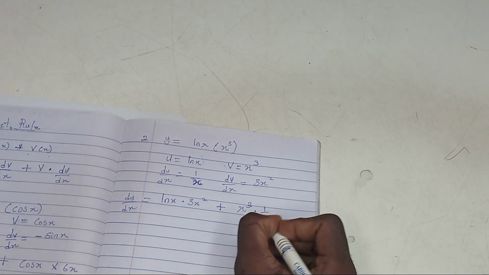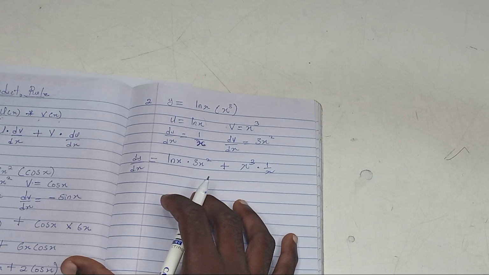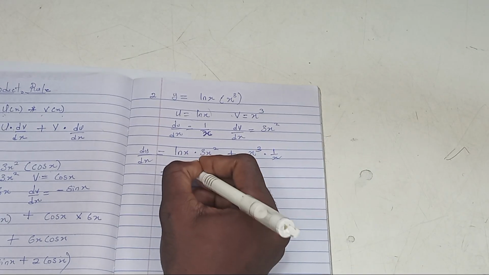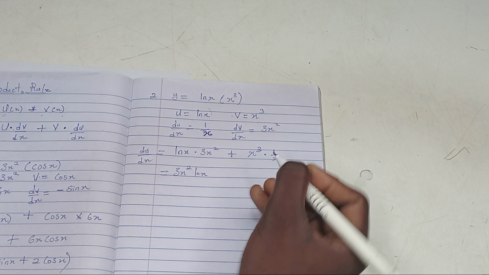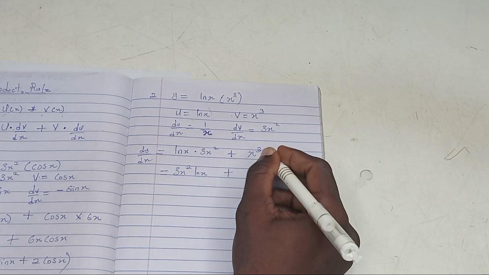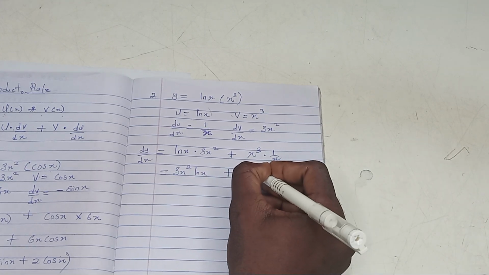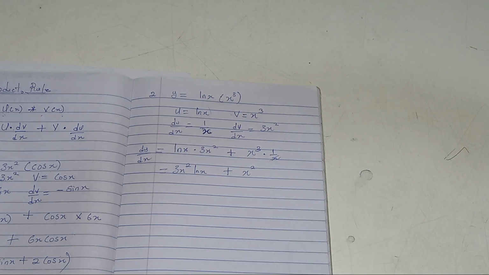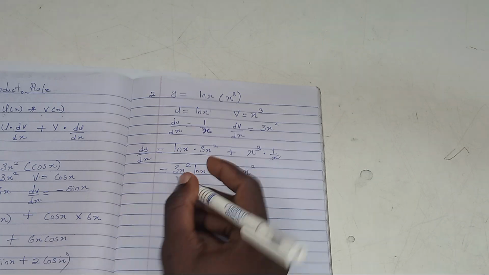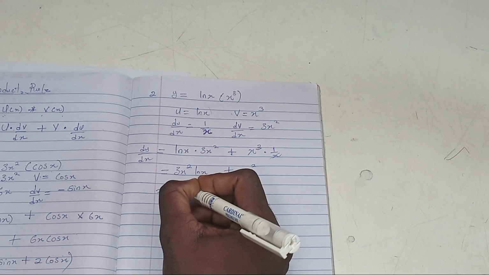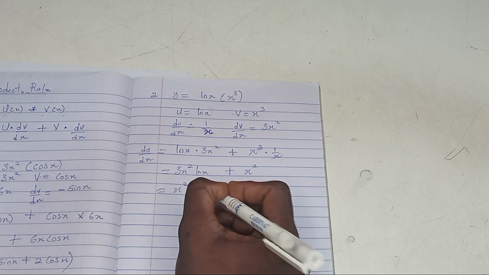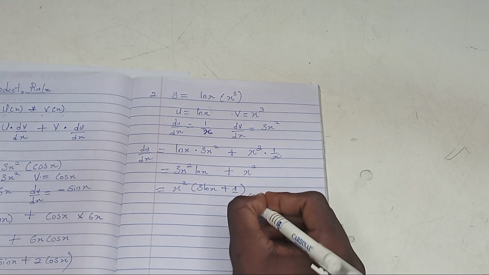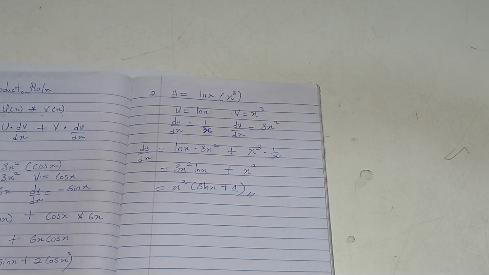So this becomes 3x squared ln x plus x cubed over x, which is x squared. So we have x squared open bracket 3 ln x plus 1. This is our final answer.